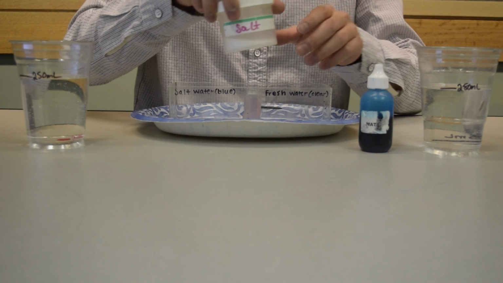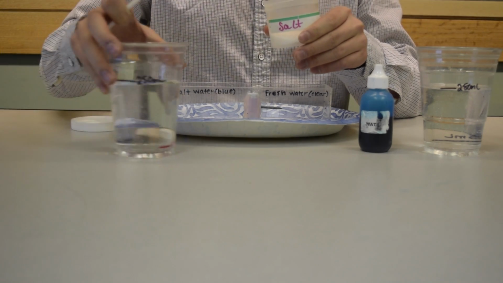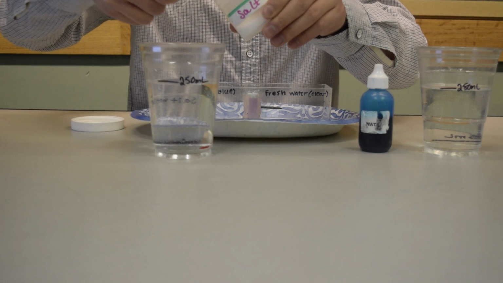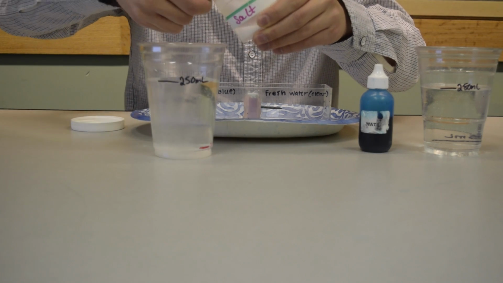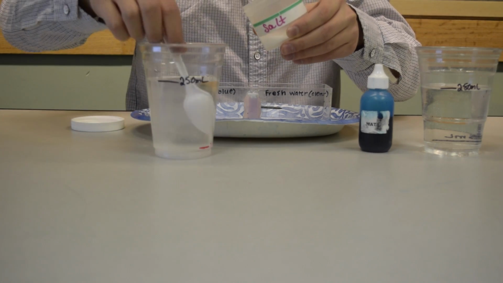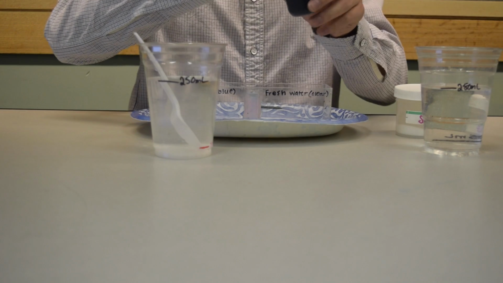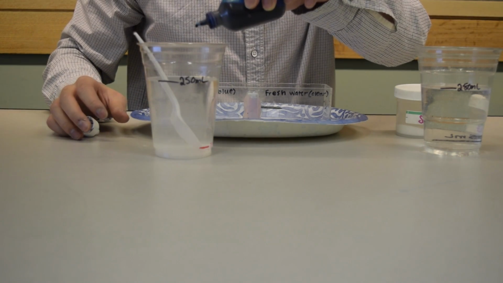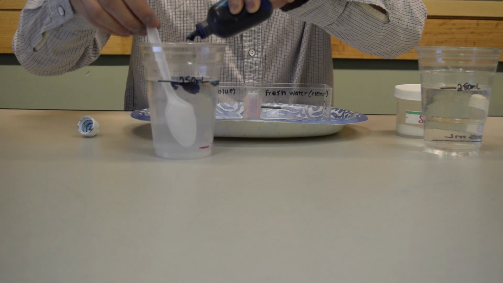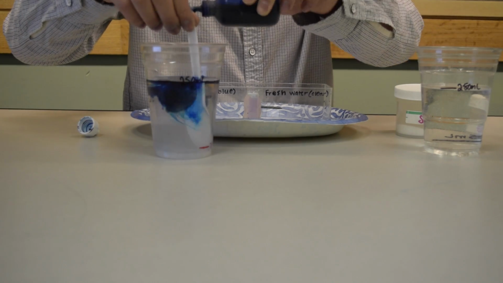The following experiment, to be done in groups of 2 to 3, will help students visualize the behavior of deep ocean currents. Open the container of salt and add 3 spoonfuls to the water. After adding the salt, you should add approximately 15 drops of the blue food coloring. Be sure to stir the water, food coloring, and salt so that the solution reaches an even, dark consistency.